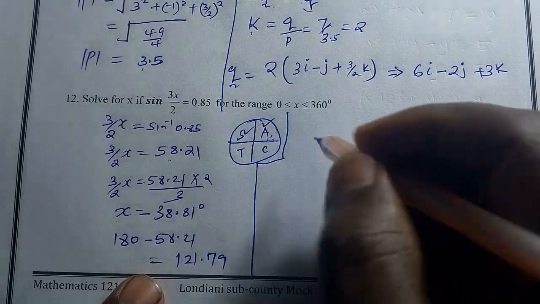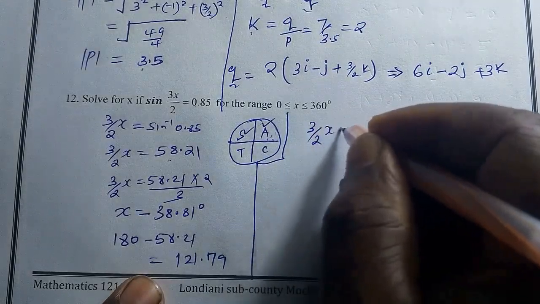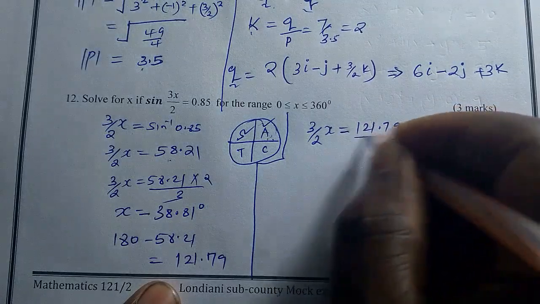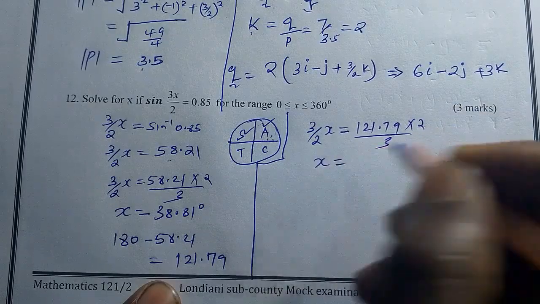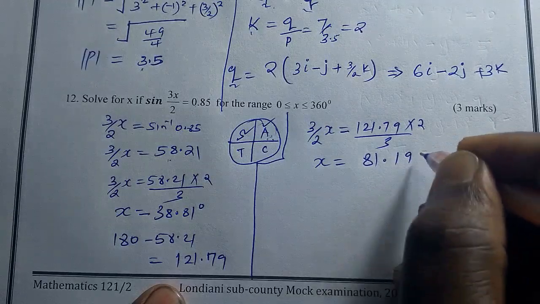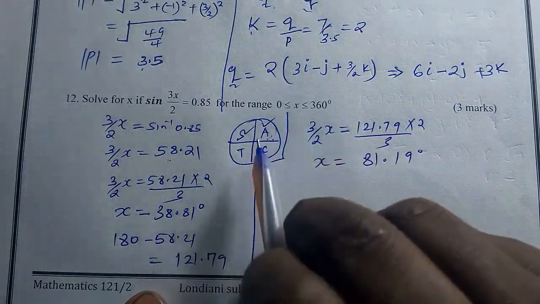So we say 3 over 2 x equal to 121.79. So times 2 divided by 3 will give us x, and that is 81.19 degrees.